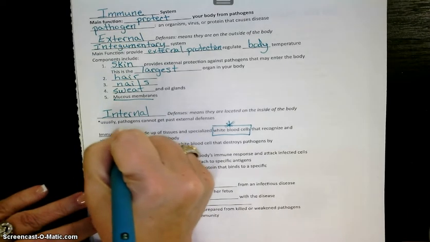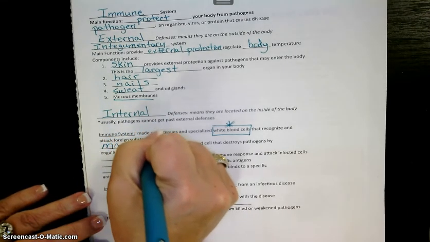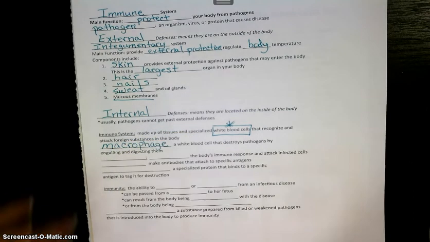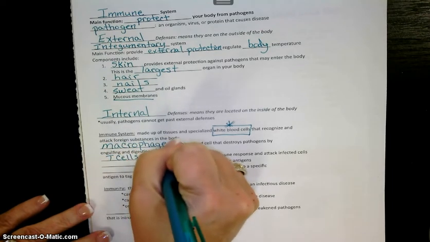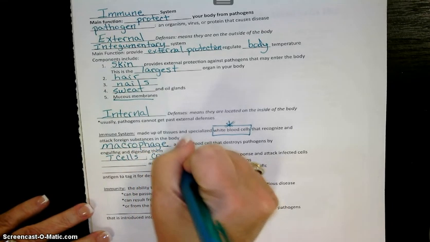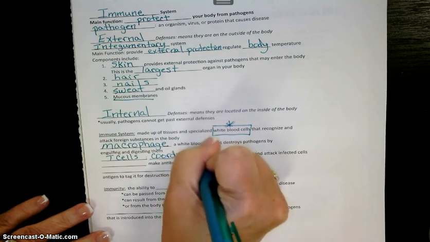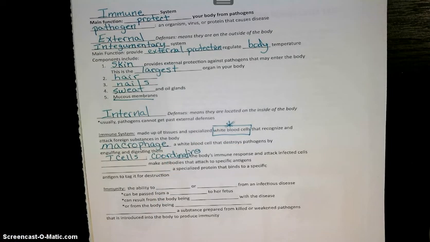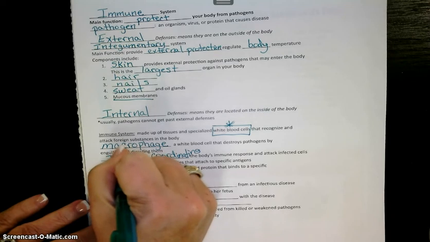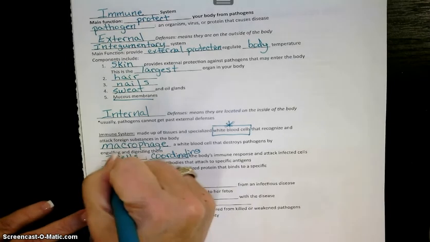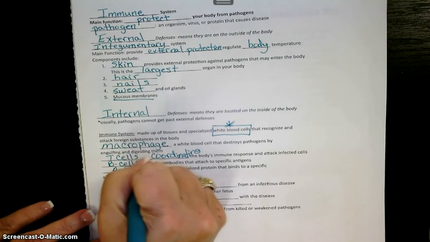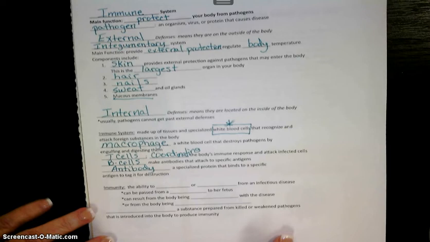The macrophage is destroying pathogens by engulfing and digesting them. T cells are coordinating or directing the body's immune system. And B cells are making antibodies. And the specialized protein that binds to a specific antigen to tag it for destruction is called an antibody. That's in the news a lot lately.